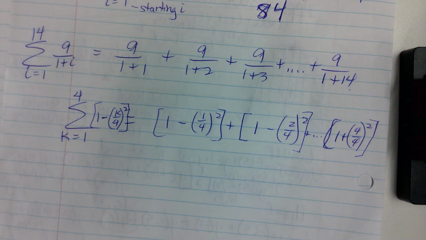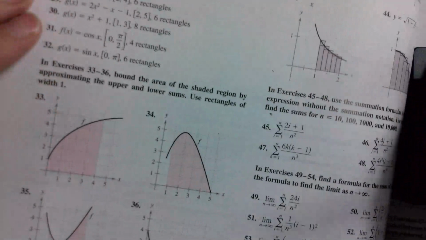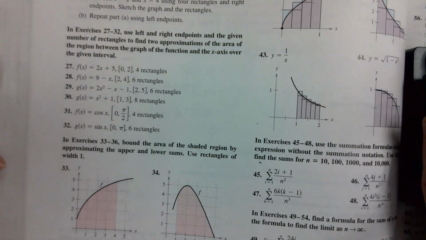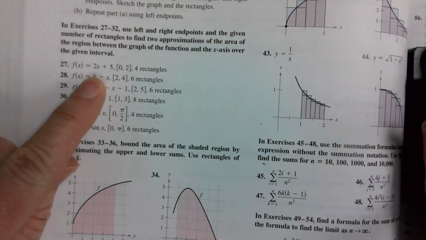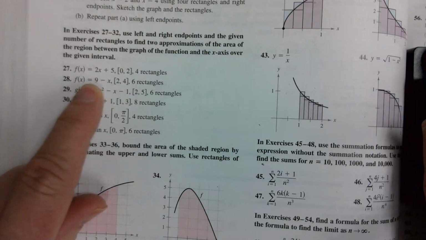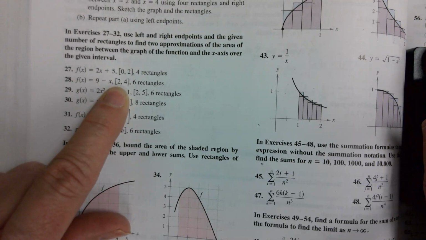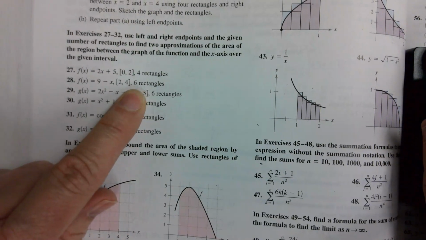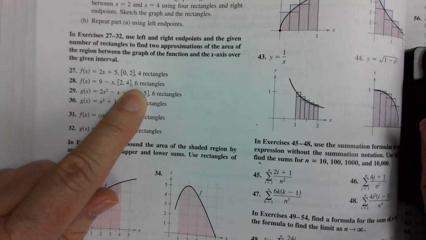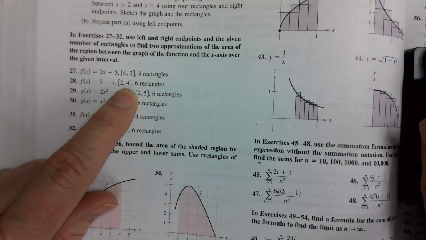And then your last, the homework that you're doing, your B, other than a few of those little summation questions, can you split this up into 6 equal rectangles? Sure you can. From 2 to 4, 6 rectangles. 1/3 is the width on this one, right?